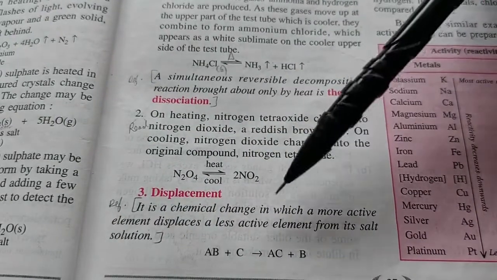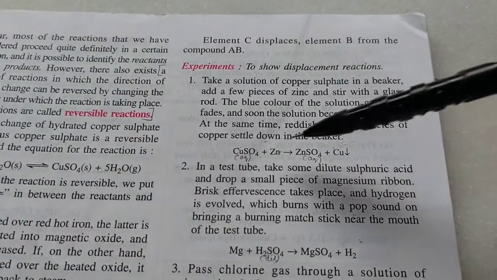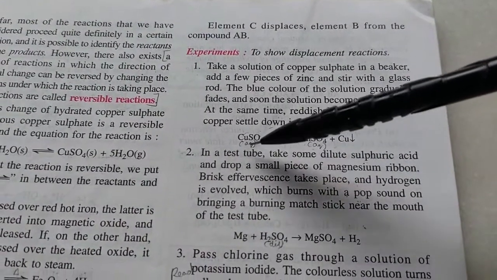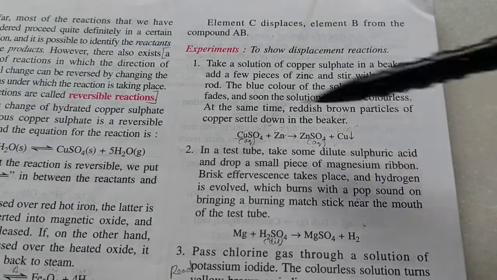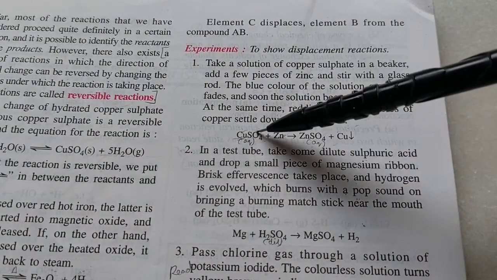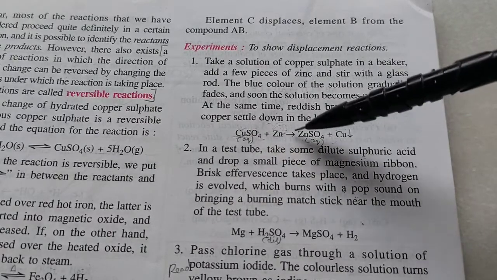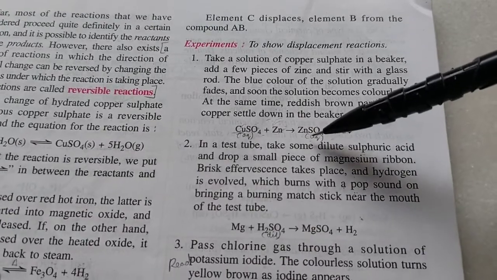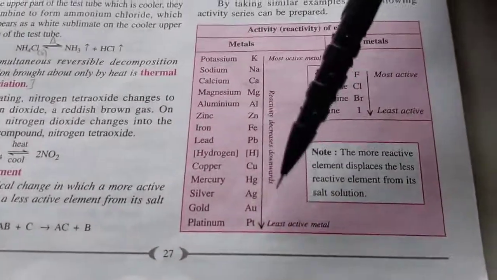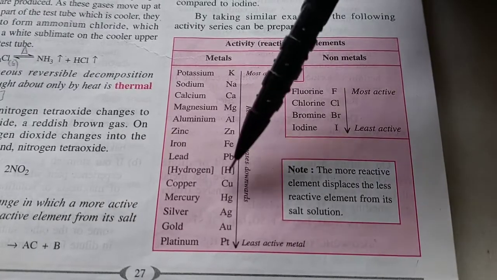Displacement reaction. Here we have two reactants and two products. So the more reactive element displaces the less reactive element, like this. Sulphate was happy with copper, but when she saw zinc, she dumped copper and went with zinc because zinc is better. How do we know if somebody is better? Well, look at the activity series. Clearly zinc is higher in the rank than copper.